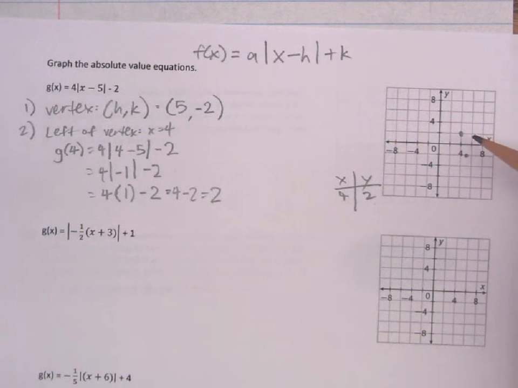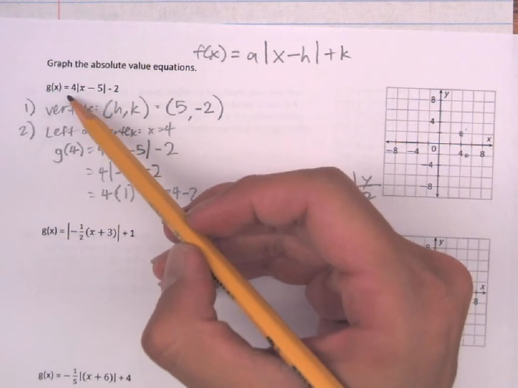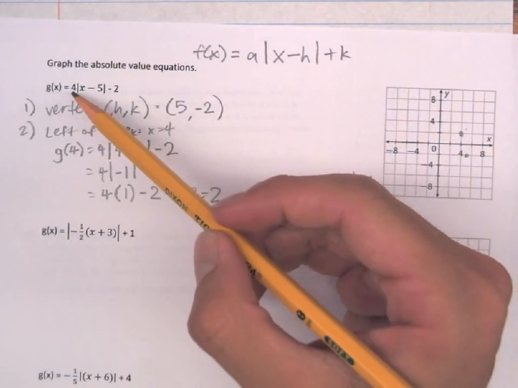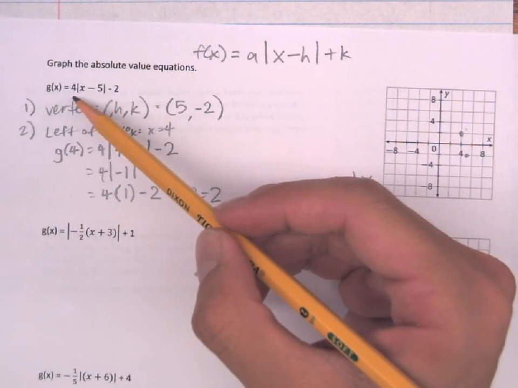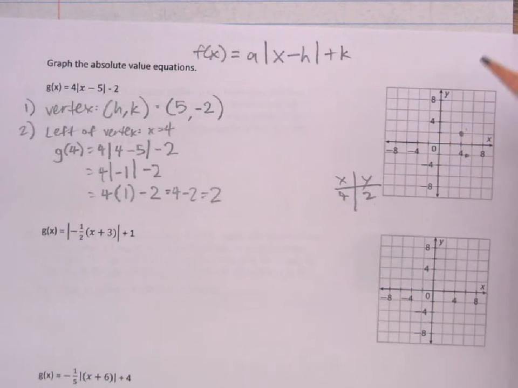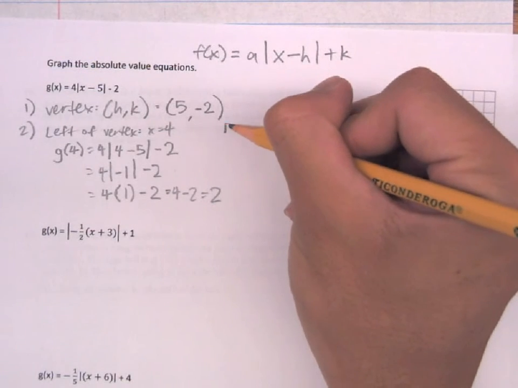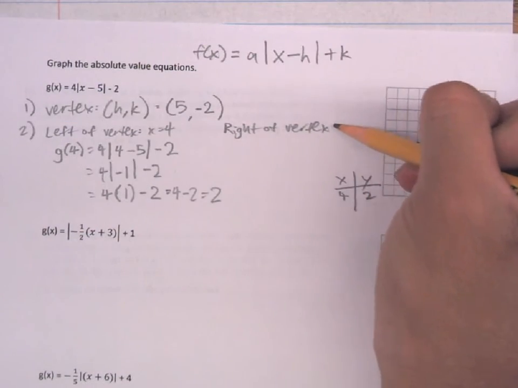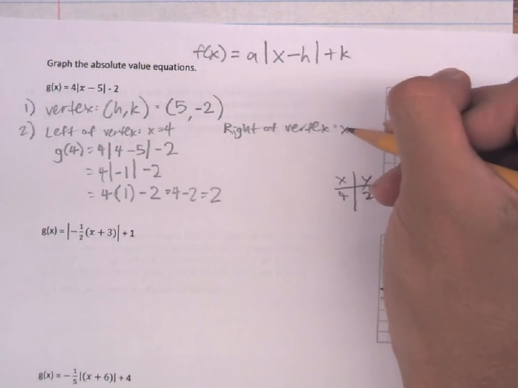So from here, let's think about it. We look back at our vertical stretch or compression. We know that this is greater than 1. Because it's greater than 1, we know it's going to stretch up, and so we know that we're doing our calculation correctly. Okay, so the next part. Let's say we want to plot a point to the right of the vertex, and let's say we use x equals 6.